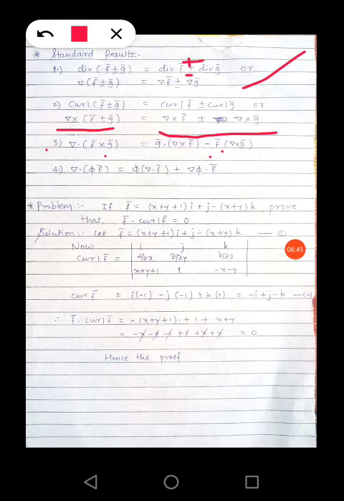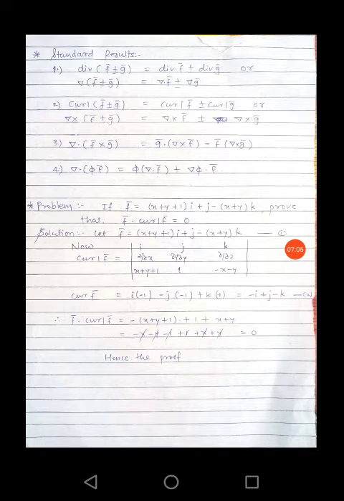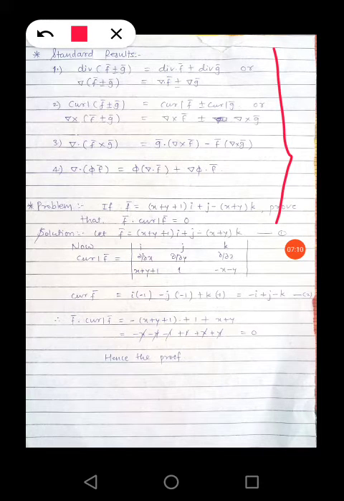This is not exactly equal to the product rule of the derivative, it is very similar, but here the sign is negative. Now, if phi is a scalar point function and f bar is a vector point function, then the divergence of phi f bar is given by phi into del dot f bar plus del phi dot f bar. These are a few standard results for which we are going to see problems.